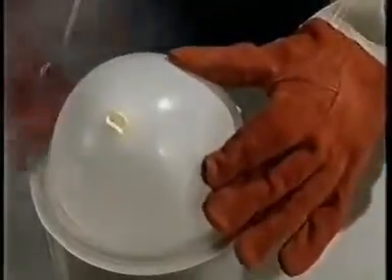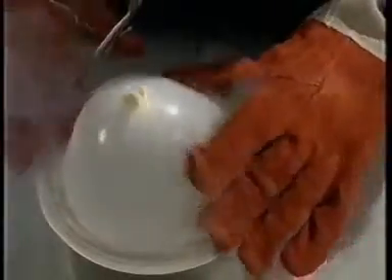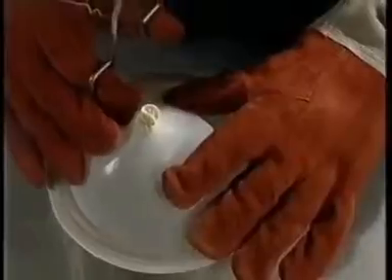Gases can also be changed into liquids. For this to happen, they need to be cooled. Liquid nitrogen is extremely cold. Immerse a balloon full of air in it and see what happens. The balloon shrinks and becomes brittle. Inside, you can see a liquid. It's liquid air.